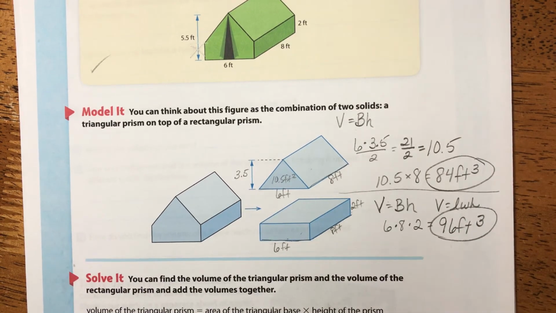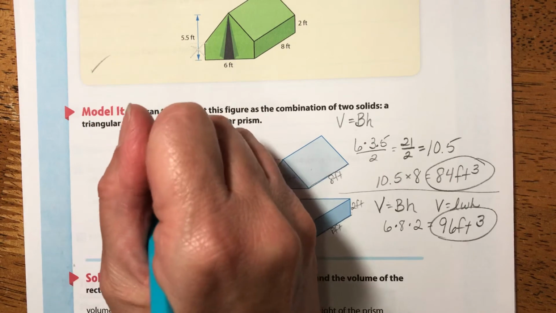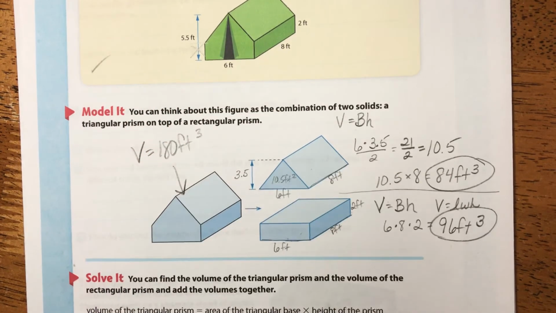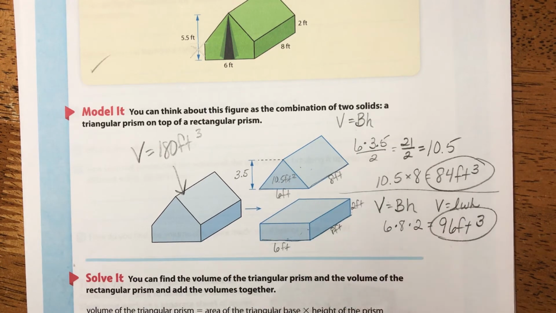Now what should I do with those 2 numbers? You got it. I'm going to add them together. So I'm going to take my 84 and I'm going to add it to my 96 and I'm going to get 180. So the volume of this shape is 180 feet cubed. So I took the volume of this and the volume of that and added them together.